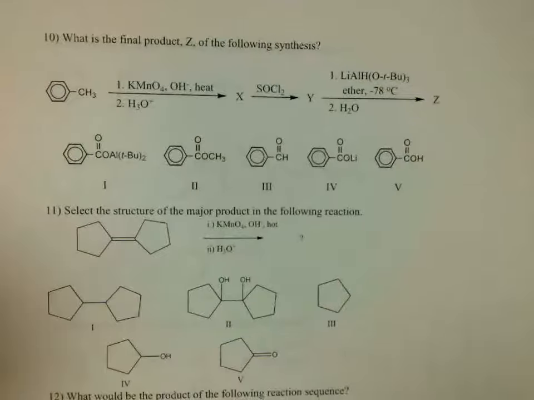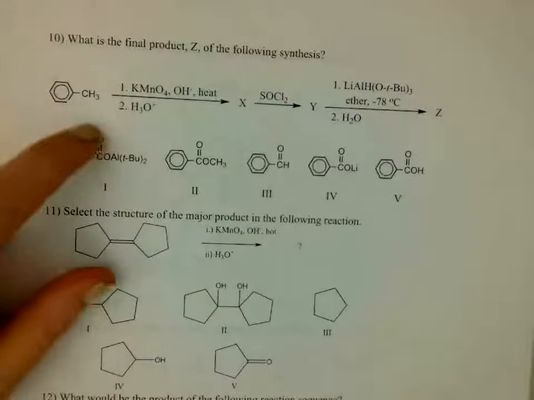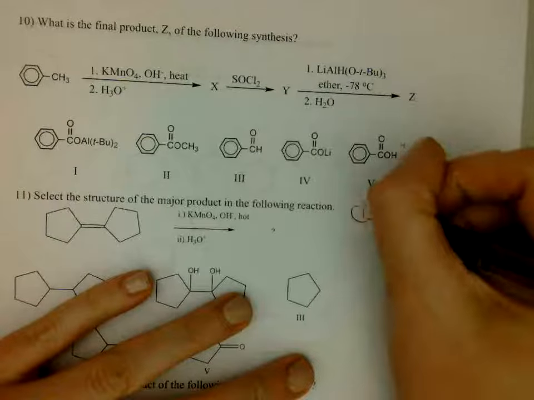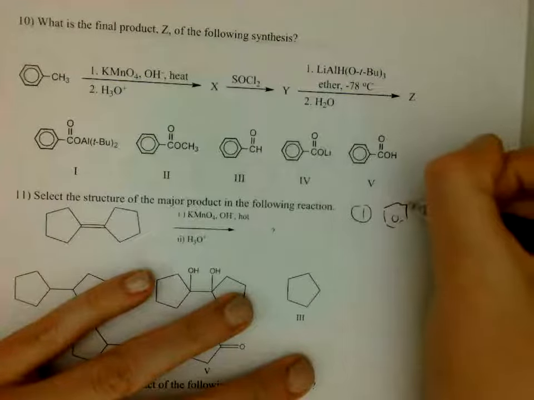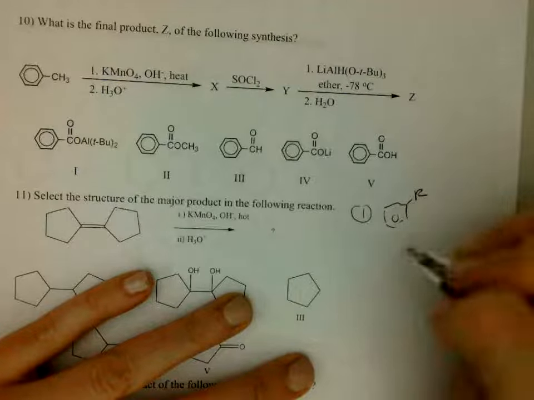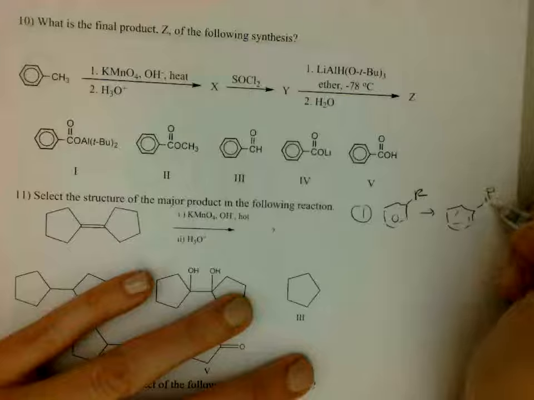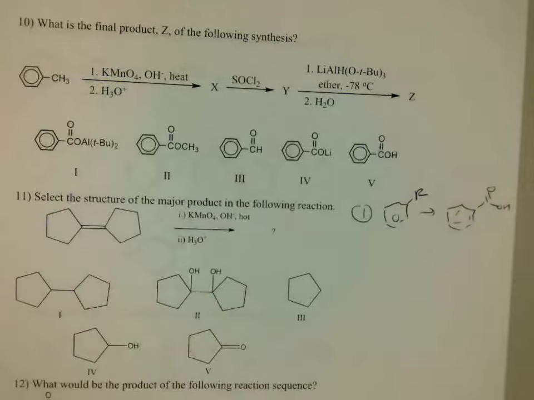Okay, and then, question 10. I love these kinds of questions, these multi-step ones. So first, KMnO4 does 3 things. First, anytime you have, with a few exceptions, an R group off of a benzene ring, it will convert it to a carboxylic acid. So it becomes benzoic acid.